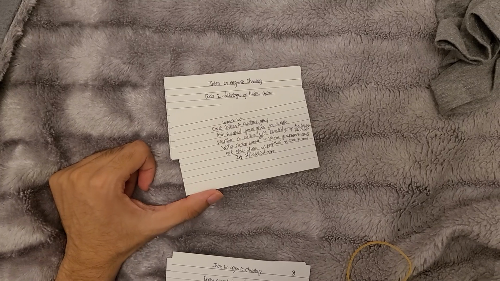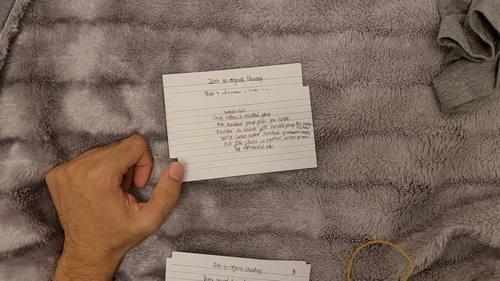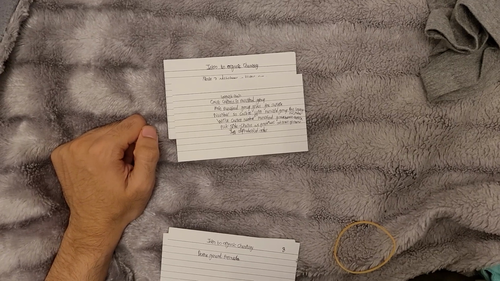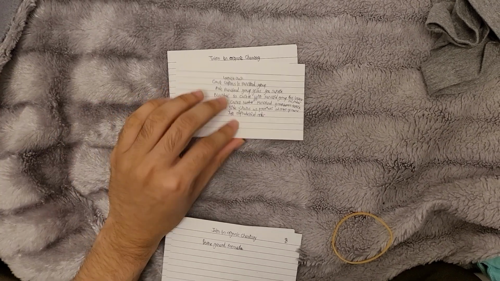Count the longest chain of carbons containing the functional group. The main functional group gives you the suffix, and the carbon with the functional group has the lowest number. Write the number so the functional group is before the suffix, and put side chains as prefixes at the start of the name in alphabetical order.